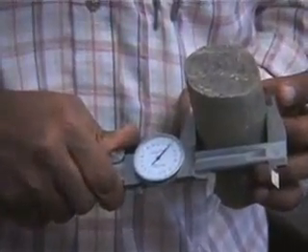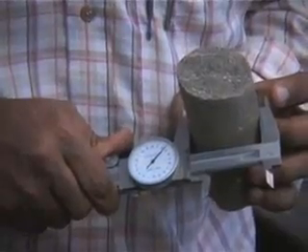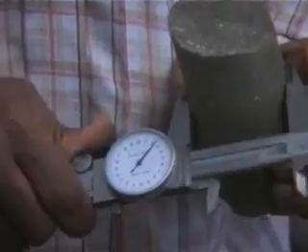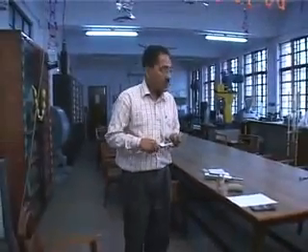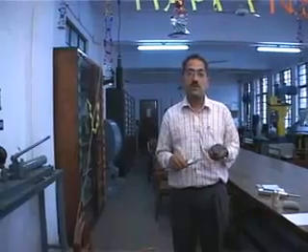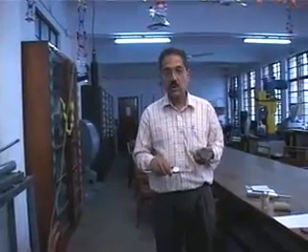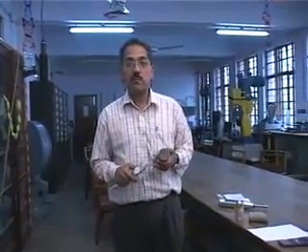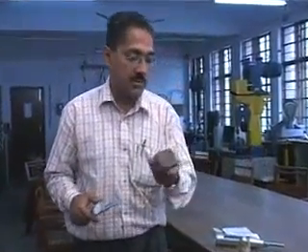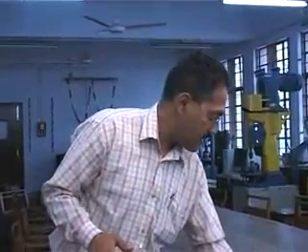Here again we are getting a reading of roughly 53.26 millimeter. So let's say the diameter of this sample is about 53.3 millimeter, and we are going to use that 53.3 millimeter in our point load index calculation.